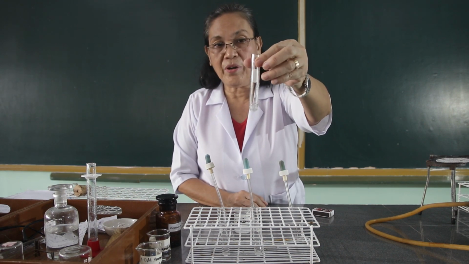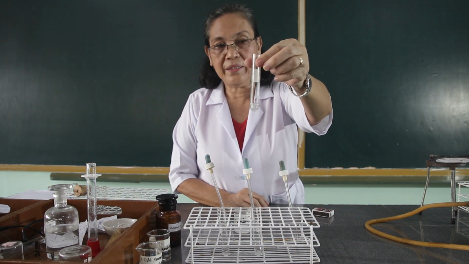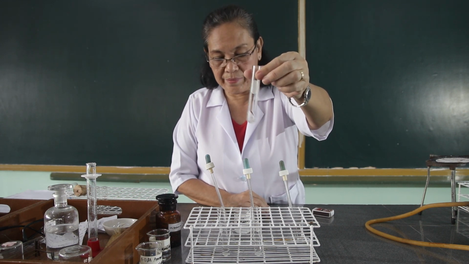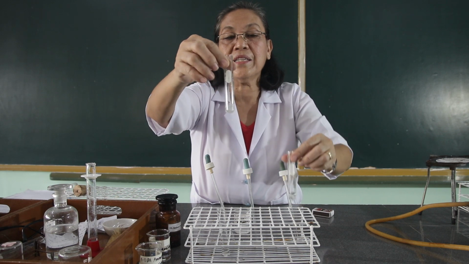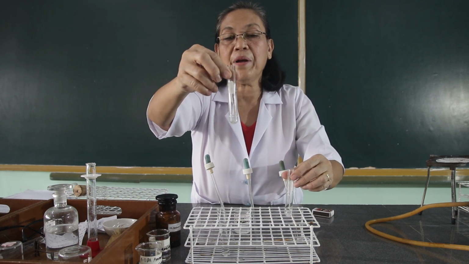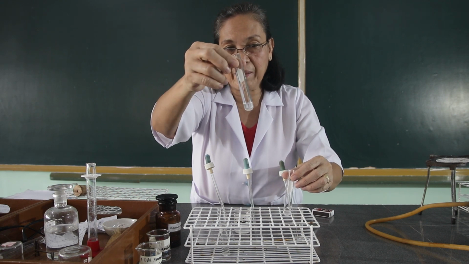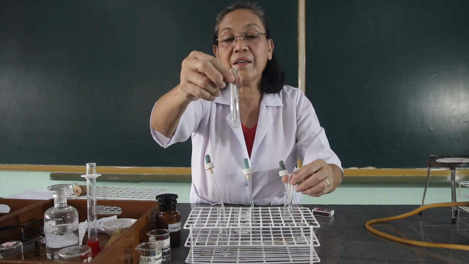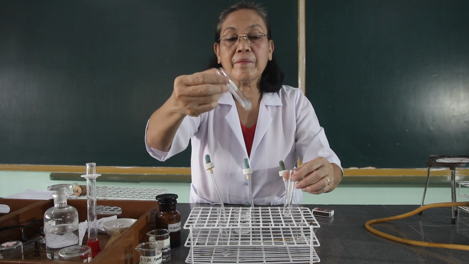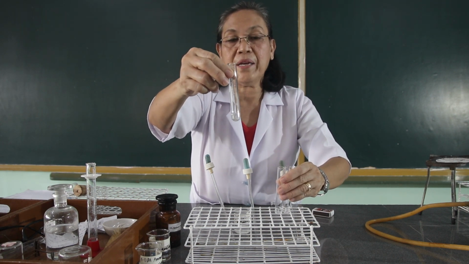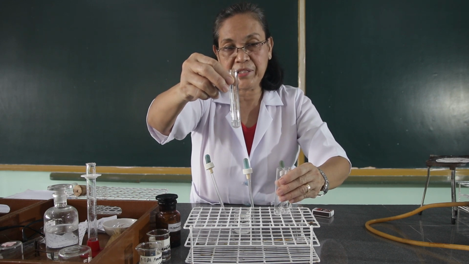This is the sodium chloride added with the potassium pyroantimonate. This is the potassium chloride added with the potassium pyroantimonate. And this is the ammonium chloride added with the potassium pyroantimonate.